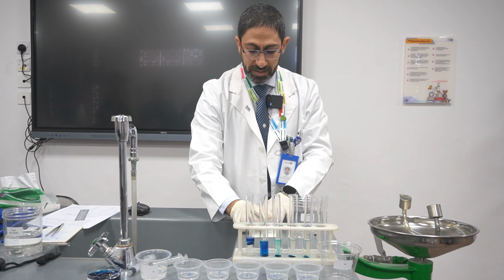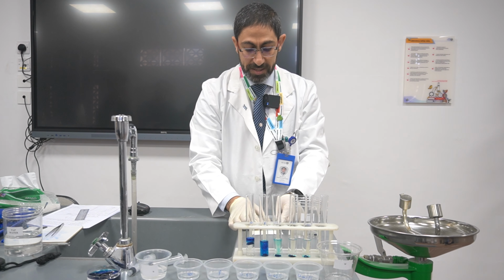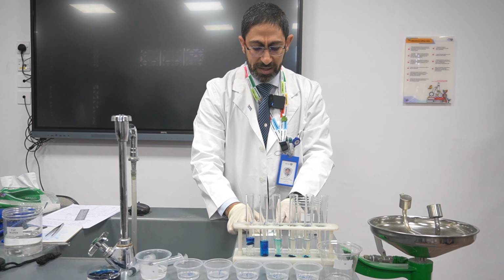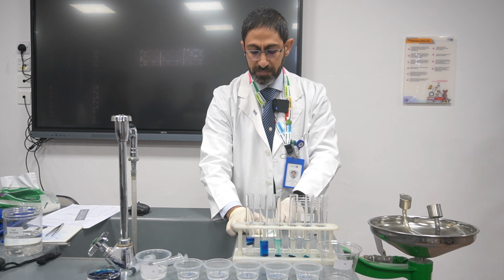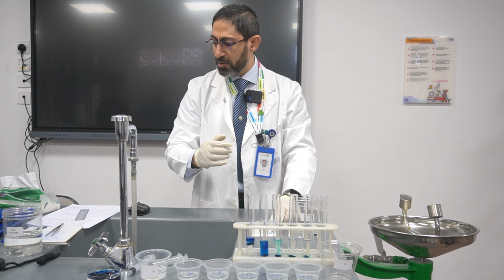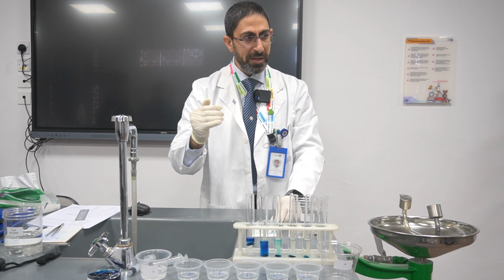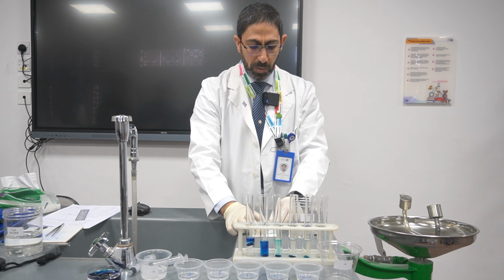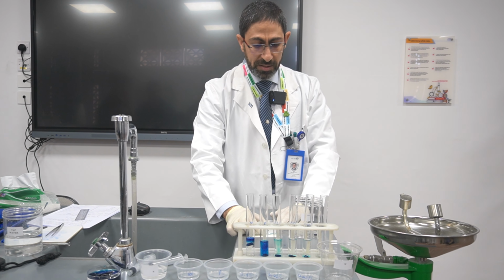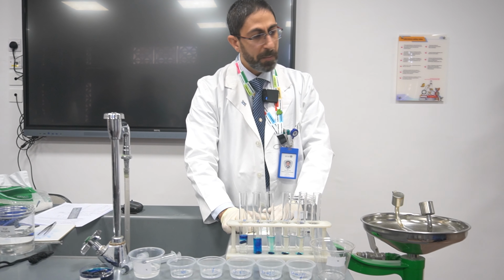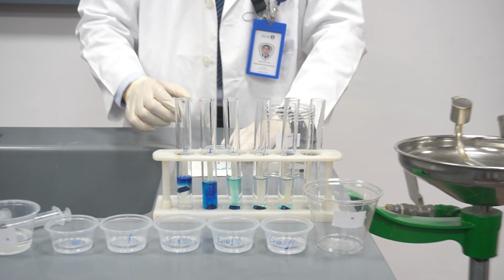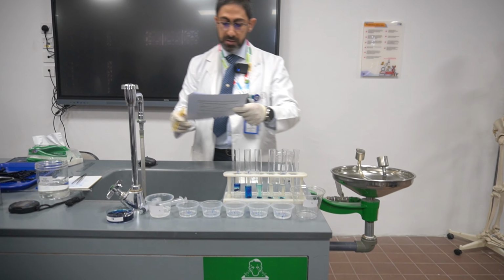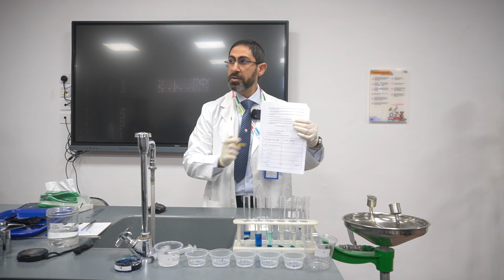What is the color of the piece of potato? On a scale of plus, double plus, triple plus, 4, 5, what is the color? Have a look. Plus. What is the color intensity here? Plus. Okay.